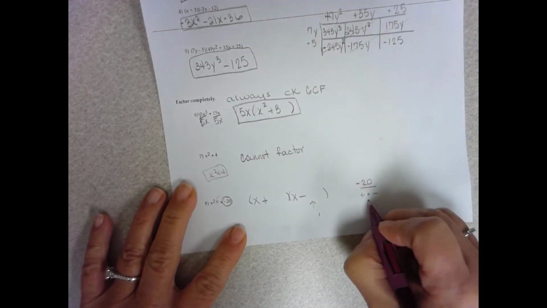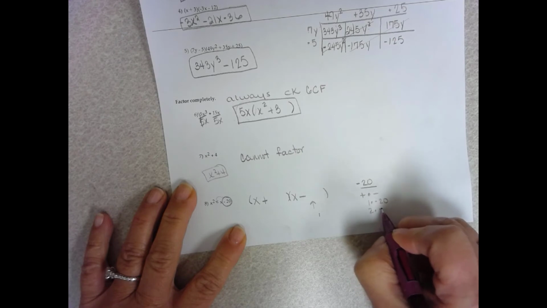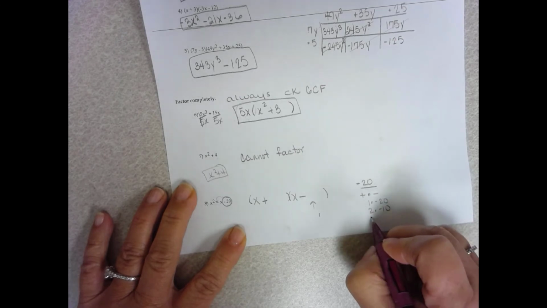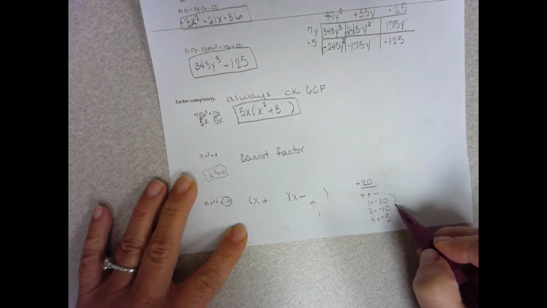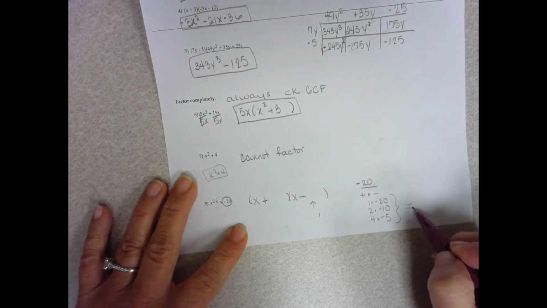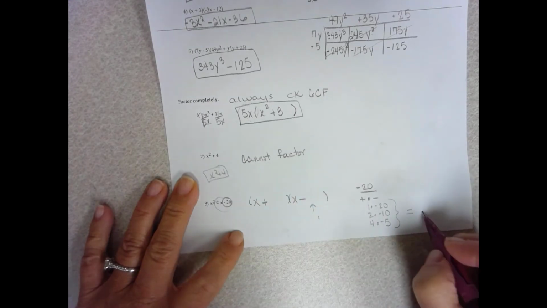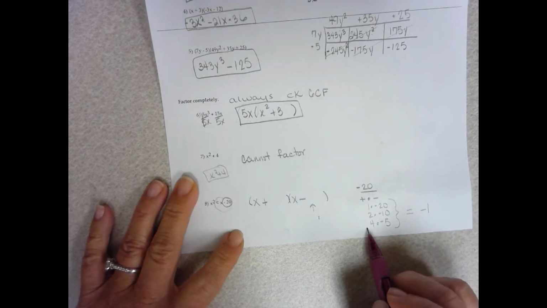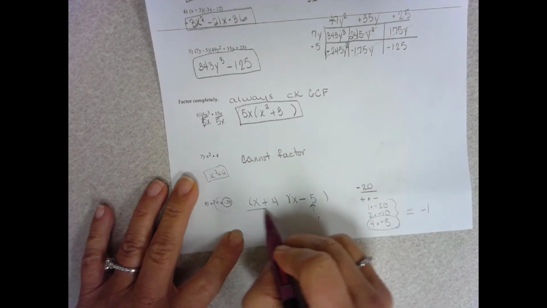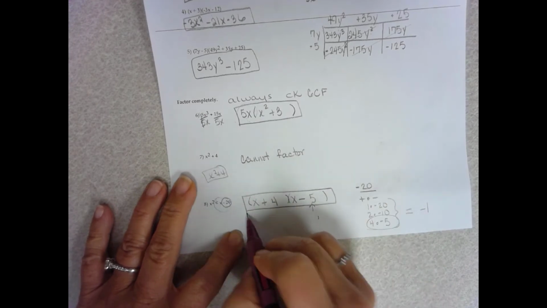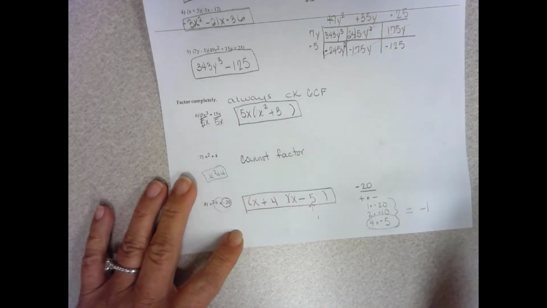So 1 times negative 20 equals negative 20, or 2 times negative 10, or 4 times negative 5. So I need the pair of factors that add together to equal minus 1. And that's going to be positive 4 and minus 5. To check it, you can just FOIL it back out and make sure you have the correct answer.